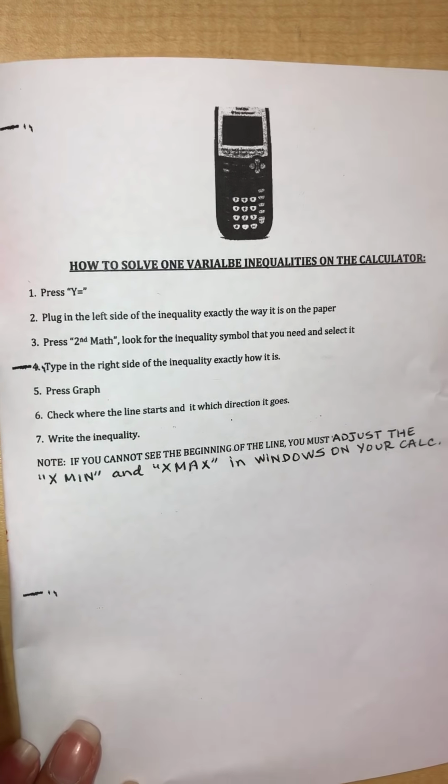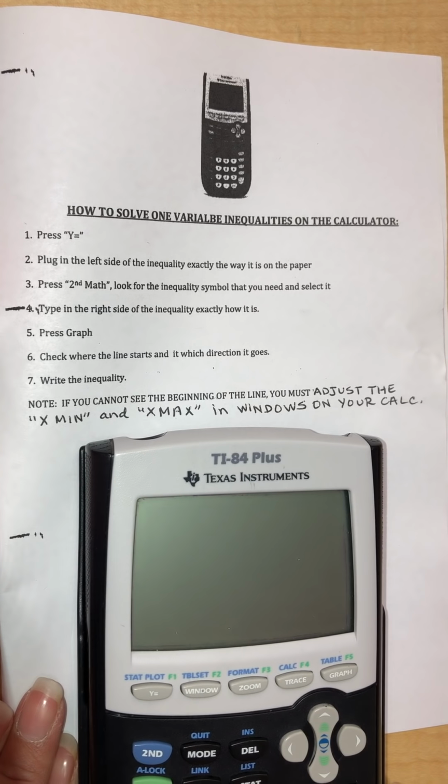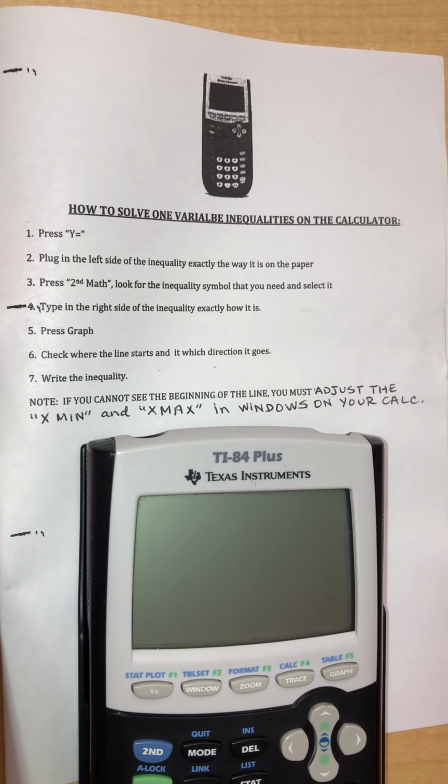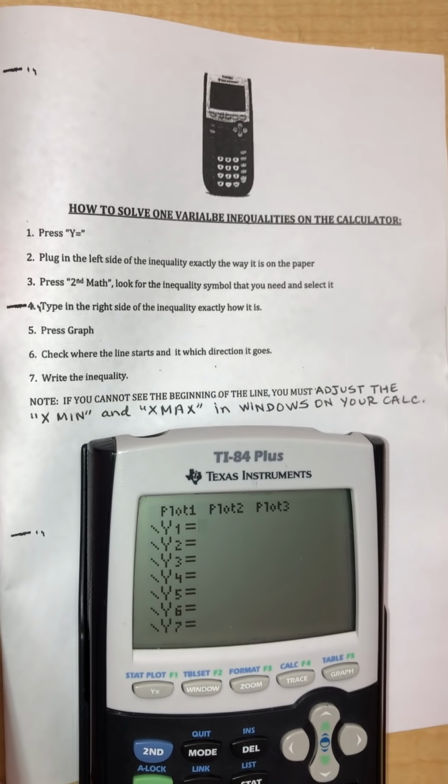I already know these by memory, so I'm just going to show you what you have to do. Whenever you're dealing with inequalities that just have one kind of letter, x's, y's, m's, r's, t's, whatever, but just one type of letter, to check your answer, you are going to go to Y equals. You are going to plug in the inequality exactly as it was.